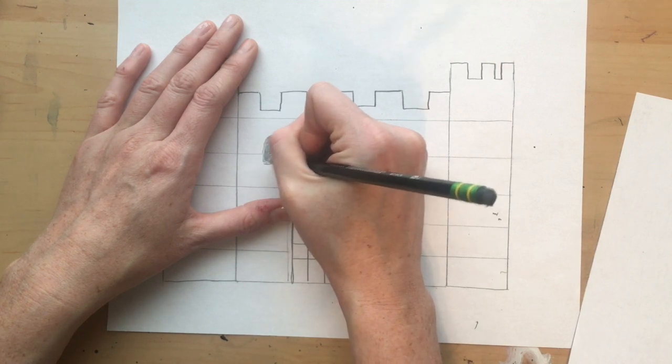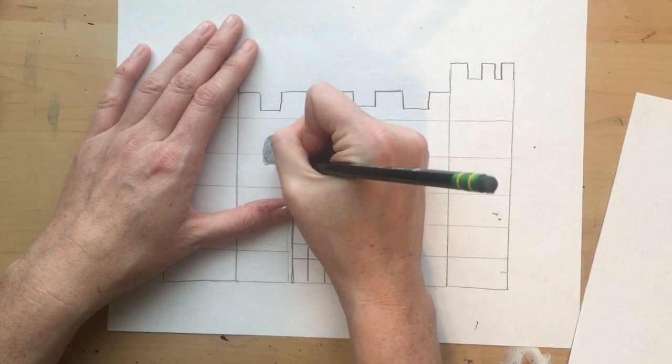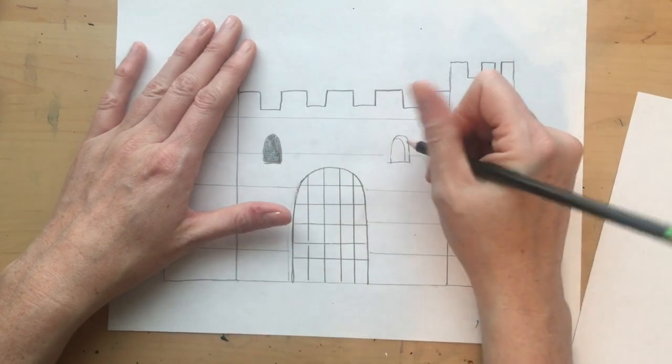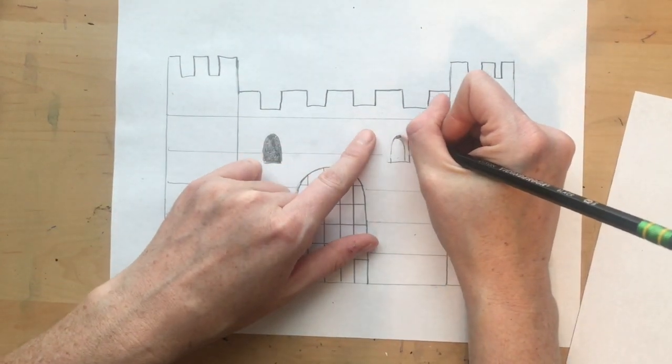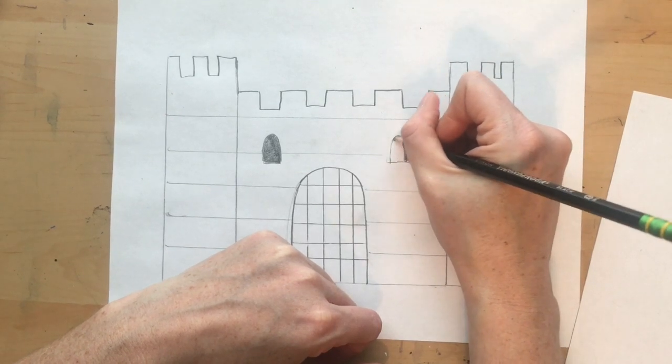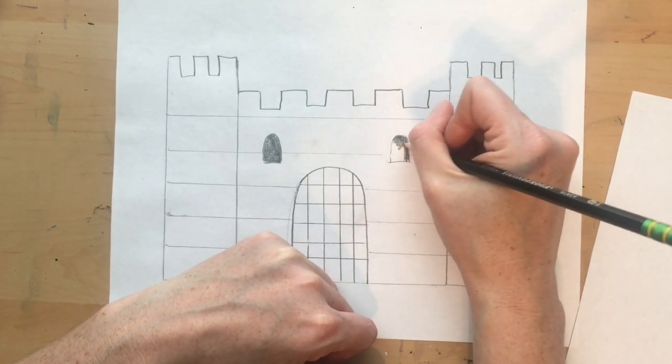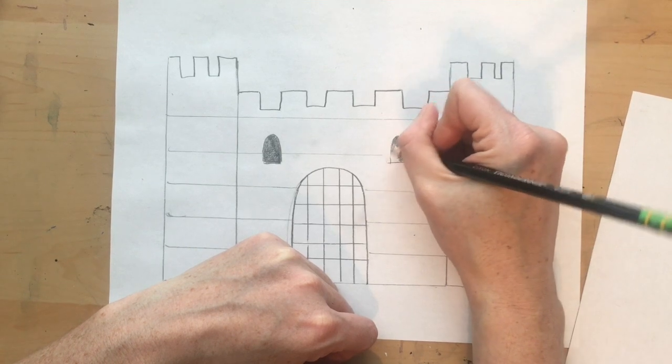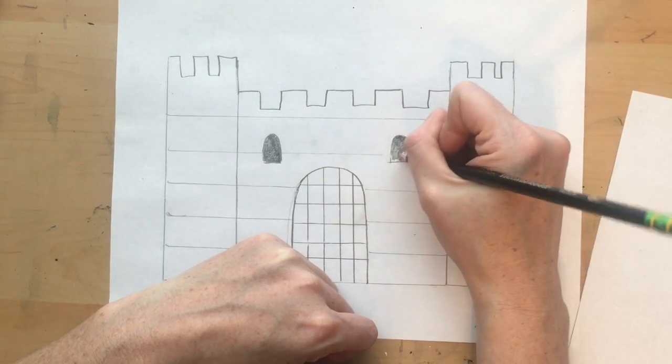That's shading. You're giving an idea that that window has depth. So in that little curved part, go dark, and in the inside, draw a bit lighter, which means you don't push as hard on your pencil. You draw a little bit more lightly.